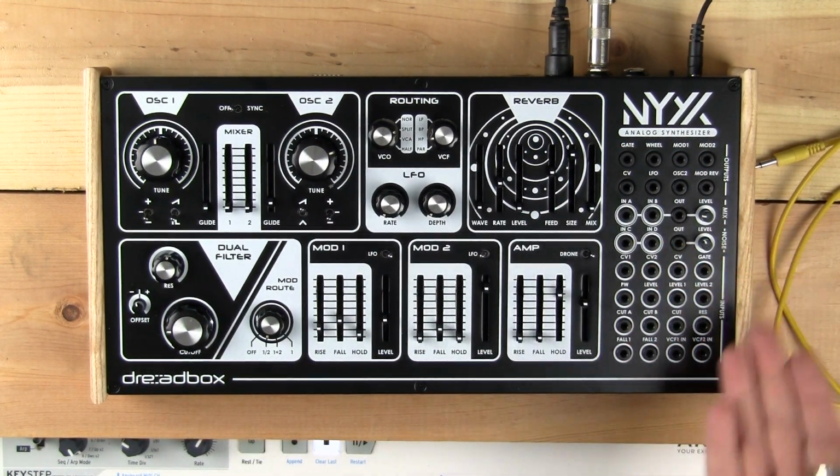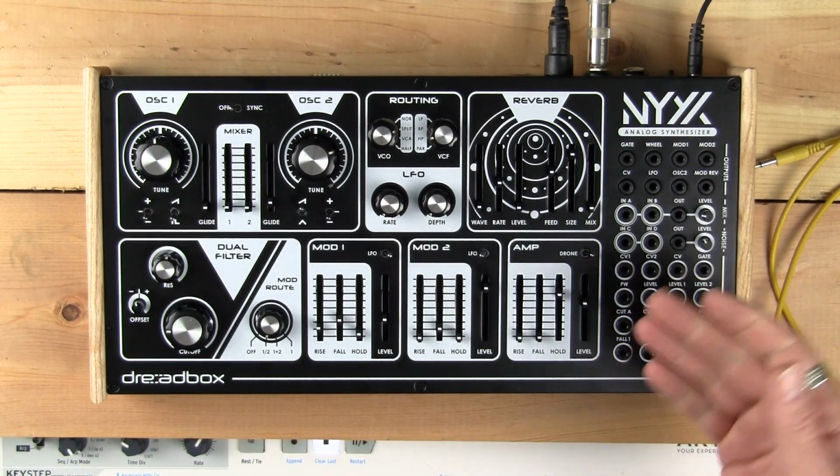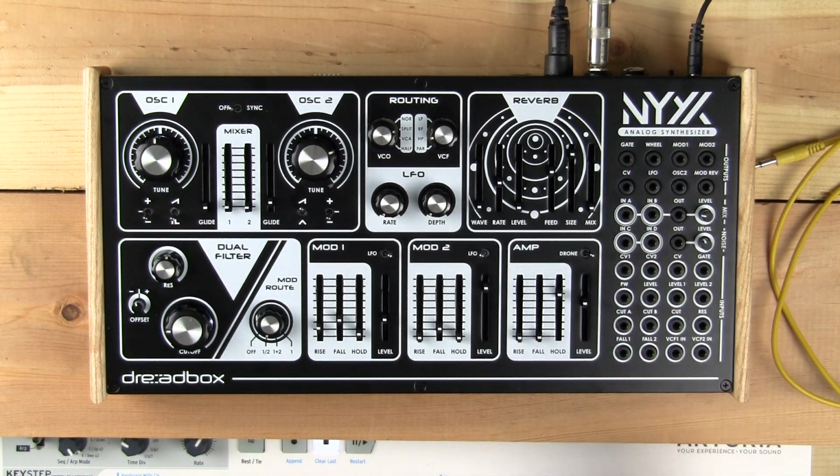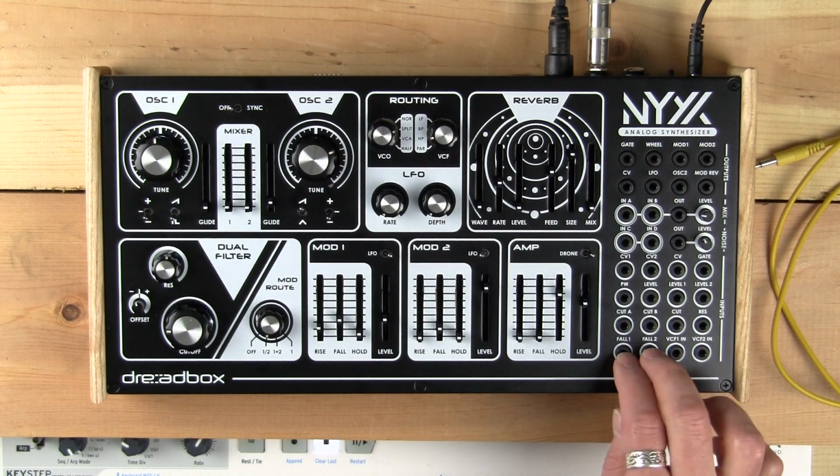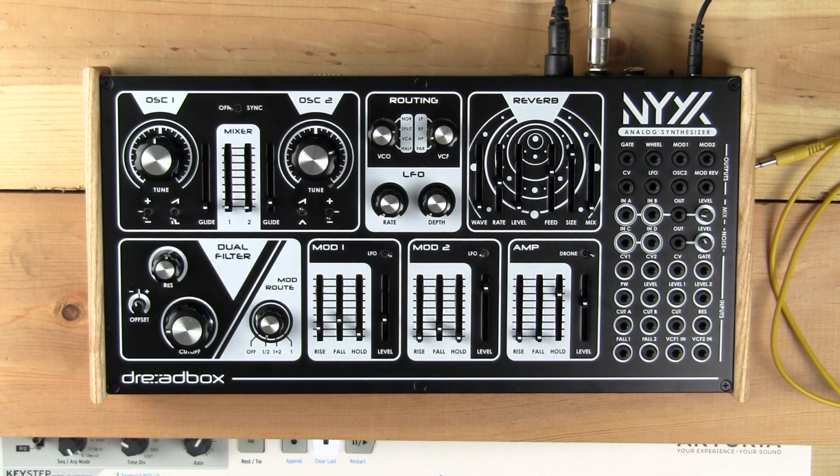And of course, there are all the standard controls: CV gate, pulse width modulation, various levels, various filter, the resonance, which we didn't even touch, the two different falls of the two different modulators, and VCF1 in and VCF2 in. So you can direct different audio signals or different controls into independent filters, allowing you to make them even more independent. And so this is a very basic overview of the modular section of the Dreadbox Nyx.